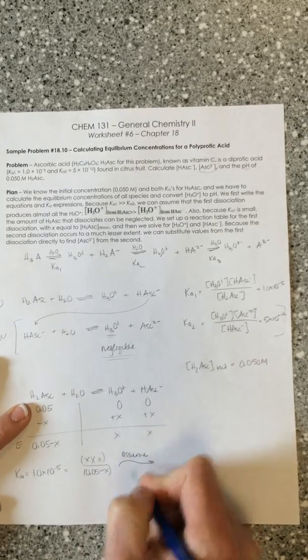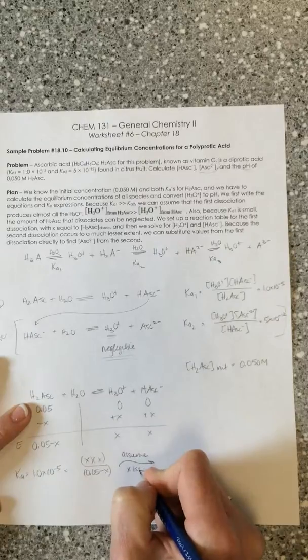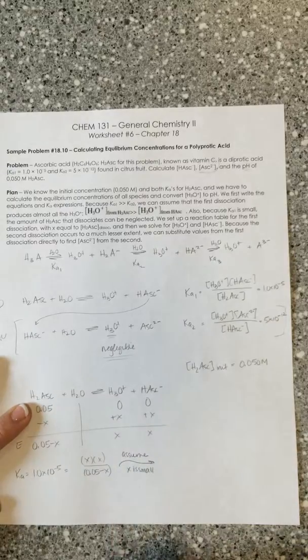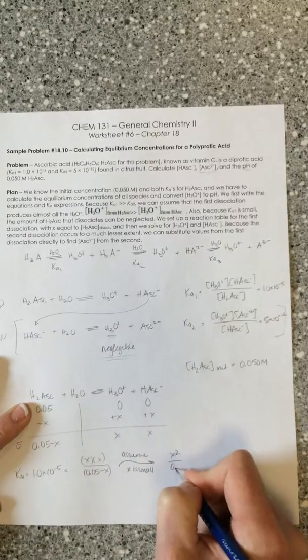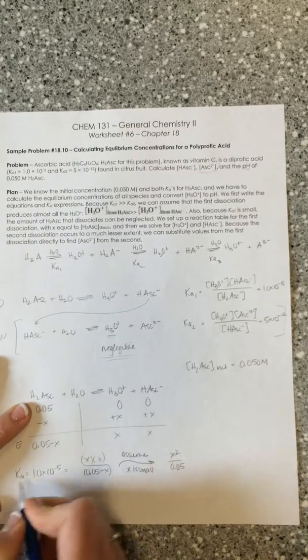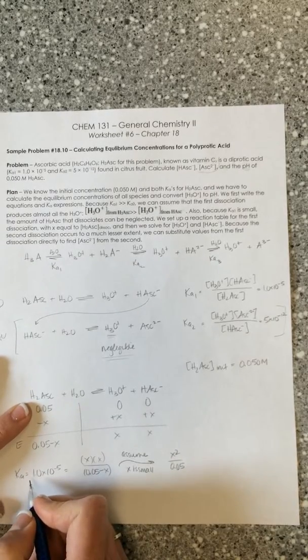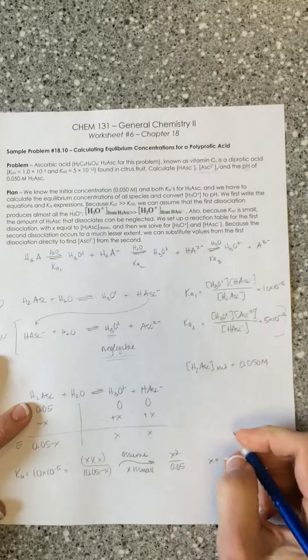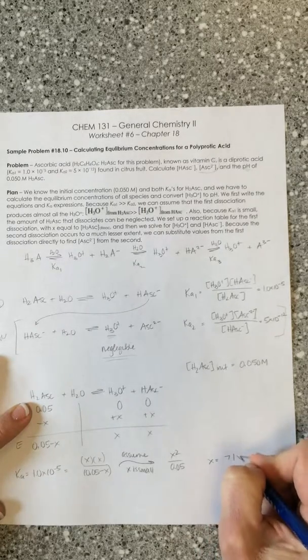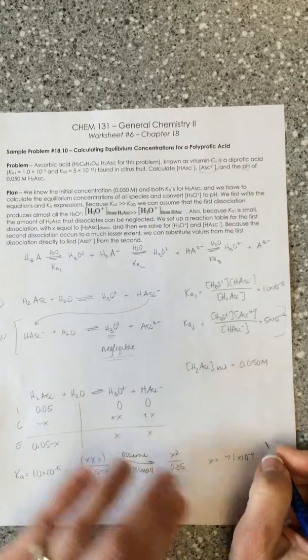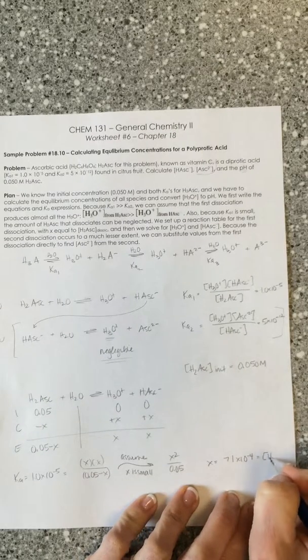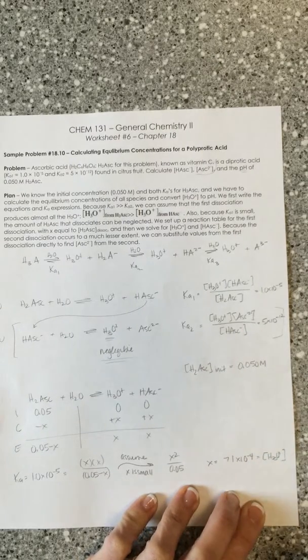Let's assume that x is small. Okay, we get x squared over 0.05. It's going to be equal to 1 times 10 to the minus fifth. Solve for x. X is equal to 7.1 times 10 to the minus fourth. And again, that equals our H3O plus concentration.